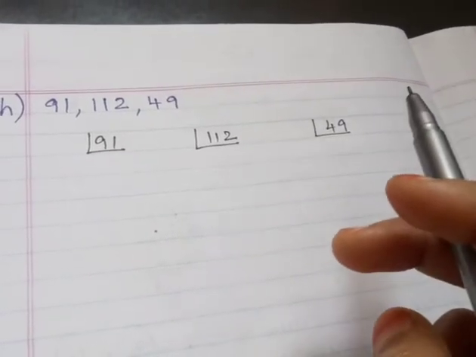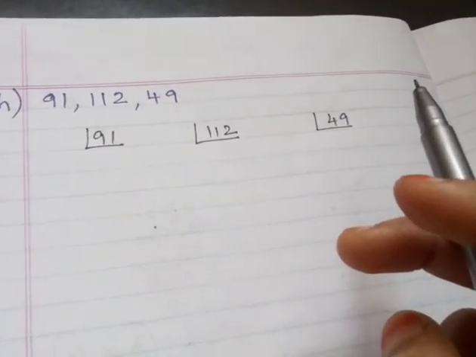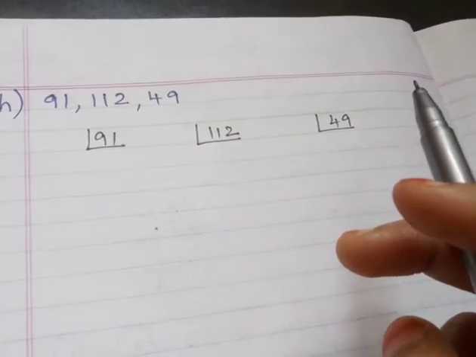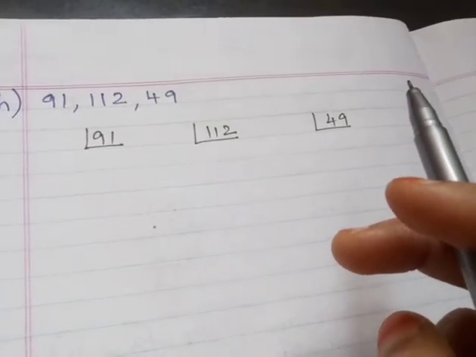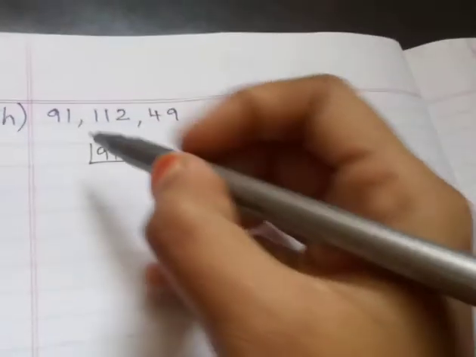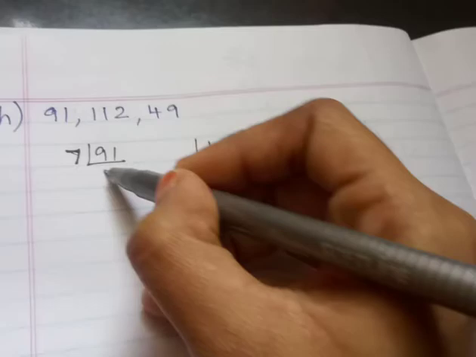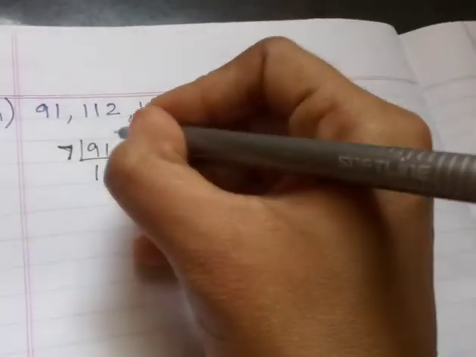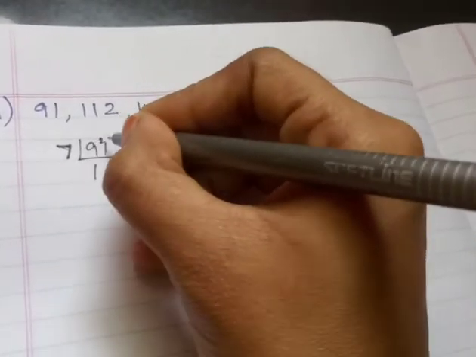No. 3rd table? 9 plus 1 is 10. 10 is not a multiple of 3. So it does not come in 3rd table. 5th table next. No. 7th? Yes, it comes in 7th table. 7 ones are 7. Remainder 2. 9 minus 7 is 2.